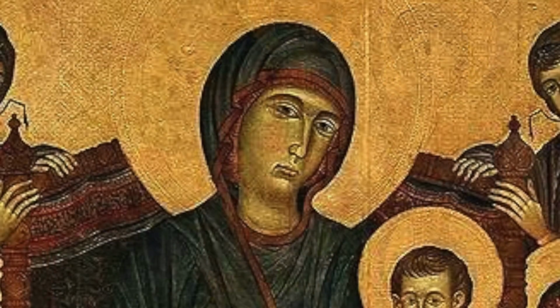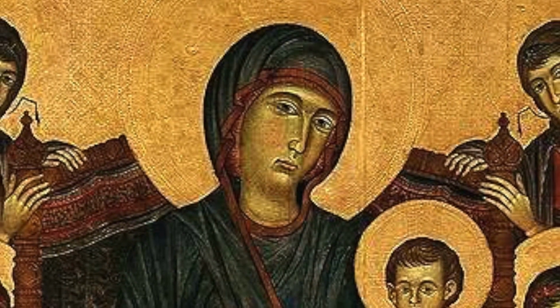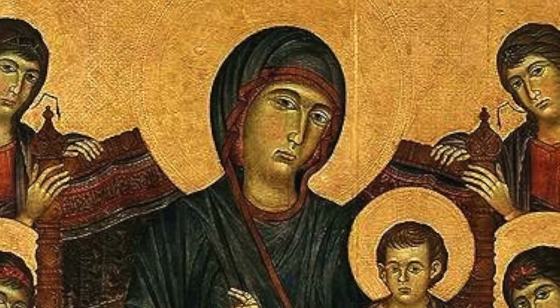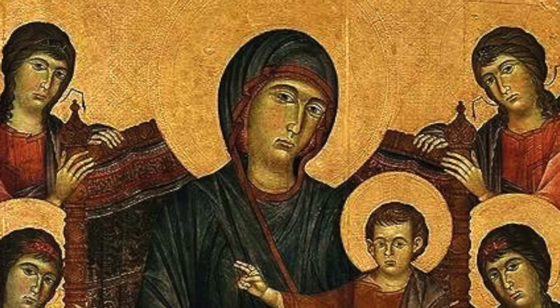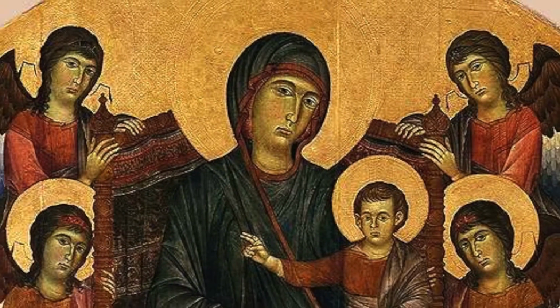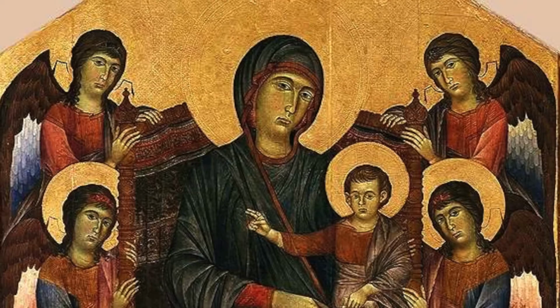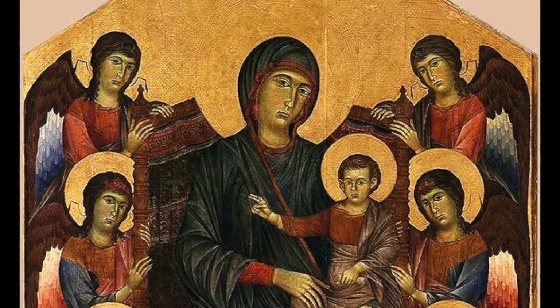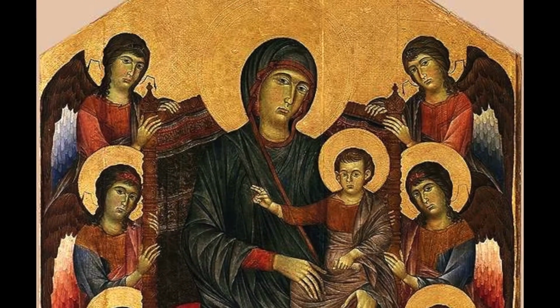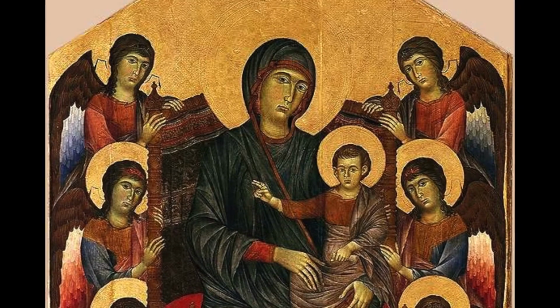You see that Mary herself is exaggerated in size. This is a clue to the viewer of who is the central figure in the painting. You see the halos. The halos designate holy figures. So this is a very clerical painting, entirely religious in its subject matter, and demonstrating those conventions of a pre-Renaissance style.